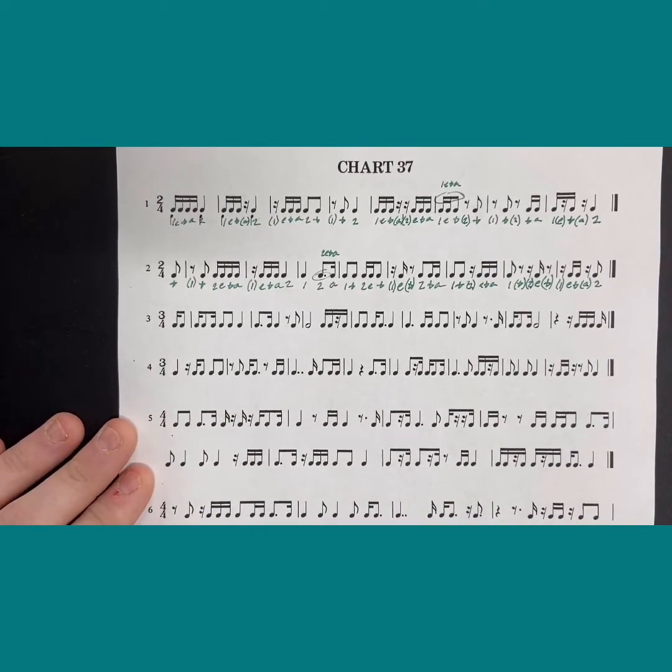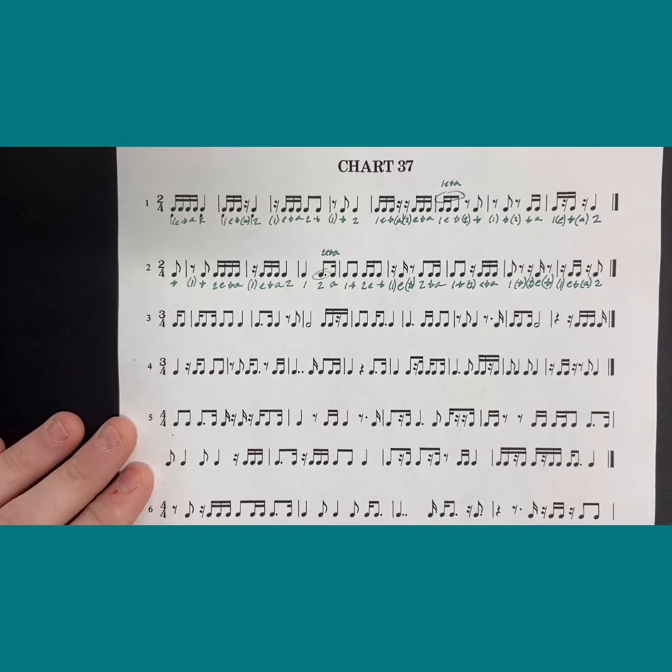What I would like for you to do is clap and count through this and record it for me. I'll have more instructions in classroom. Let me know if you have any questions.